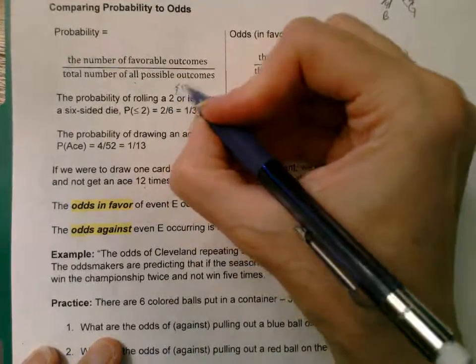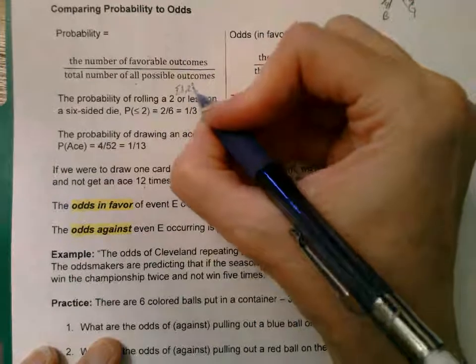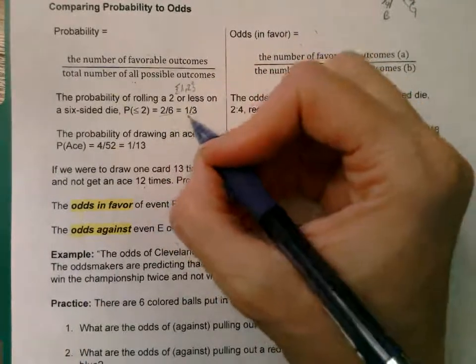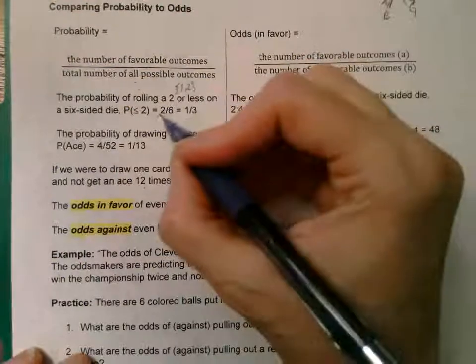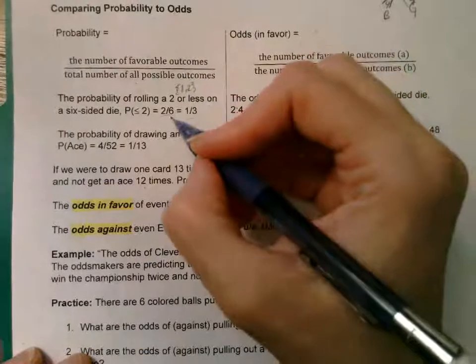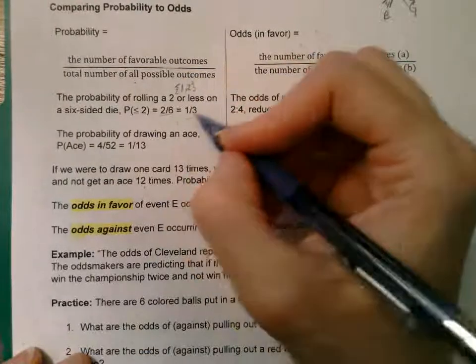All right. Set notation. A 2 or less is 1 or 2. So 2 choices out of 6, or 1/3. Okay. The top number is how many we're looking for, which is 2 or less. And the bottom number is how many is possible, and then reduced.